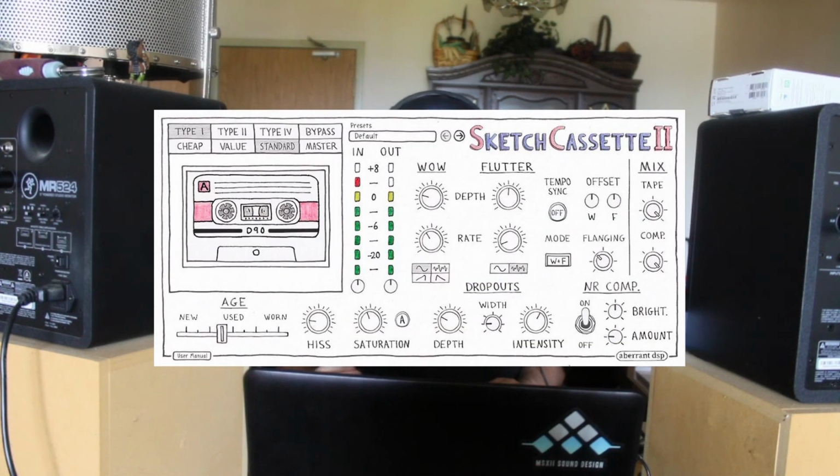Also, Aberrant DSP, the company that does SketchCassette. It's based on a multi-track tape recorder. That's probably my favorite tape plugin in terms of cassettes. I think that was $20 or something like that, maybe $25. So that's good.